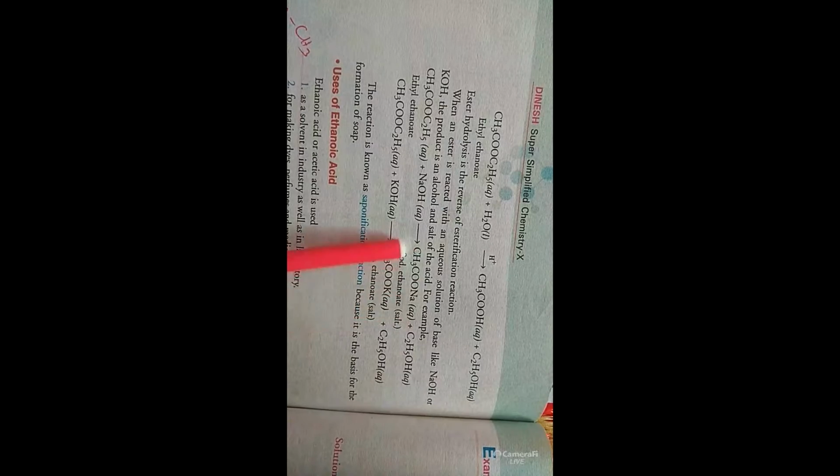Ester hydrolysis is actually the reverse of the esterification reaction. When an ester is reacted with an aqueous solution of a base like NaOH or KOH, the product is the alcohol and the salt of the acid. For example, we have ethyl ethanoate that is made to react with sodium hydroxide. We get sodium ethanoate plus ethyl alcohol. Now this ethyl ethanoate plus KOH, we get CH3COOK plus C2H5OH.